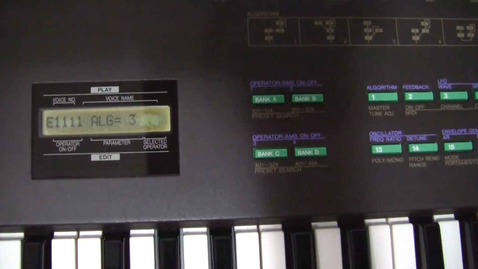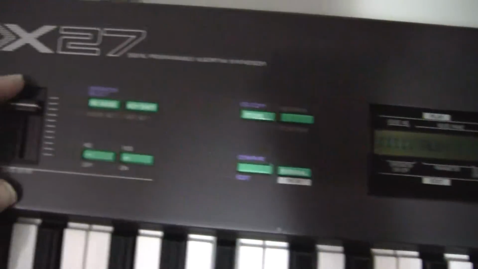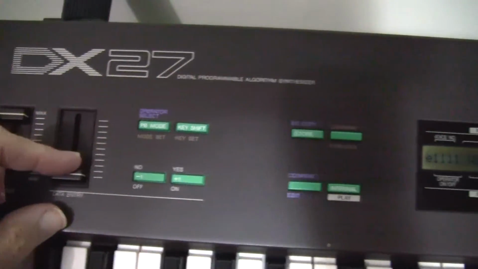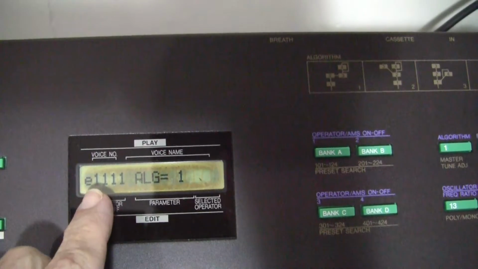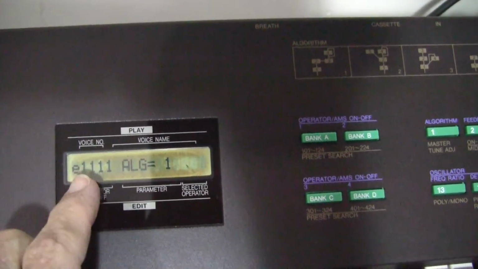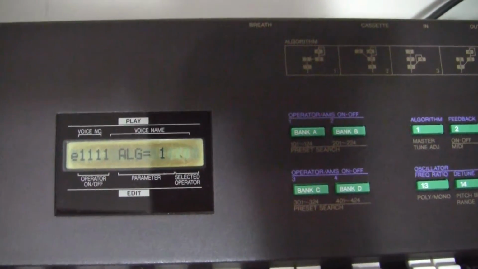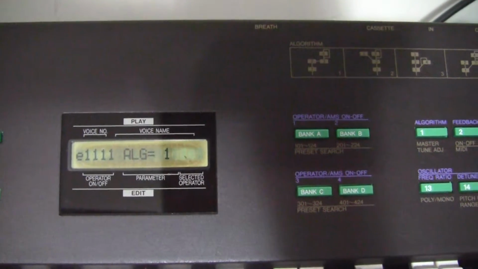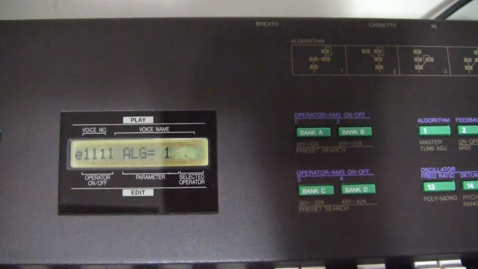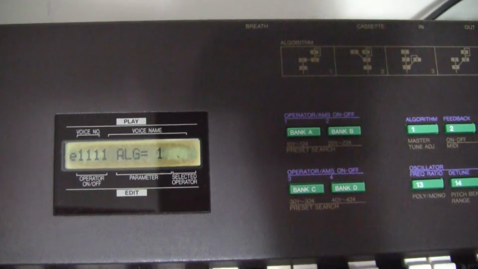Now I'm going to change the algorithm by using my data entry lever. So I just yank it all the way down and it goes to algorithm 1. Notice that the edit button has gone to a small e, which means I've changed the tone in some way. Now listen to how it sounds now. So that's a definite change in the sound.